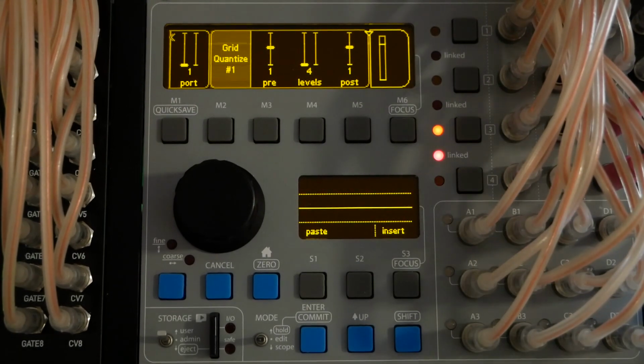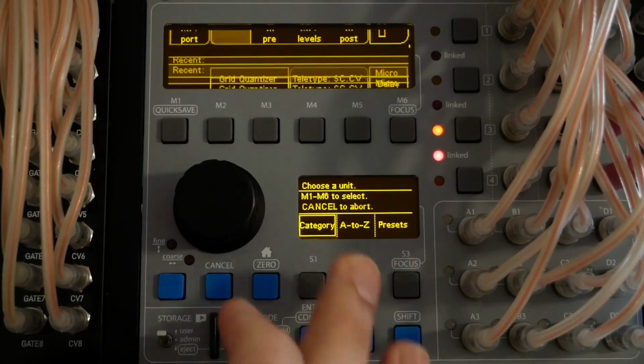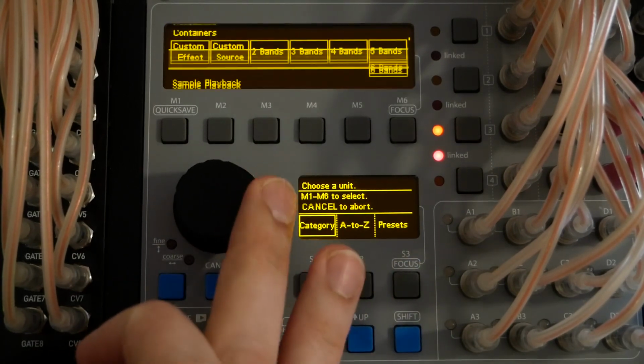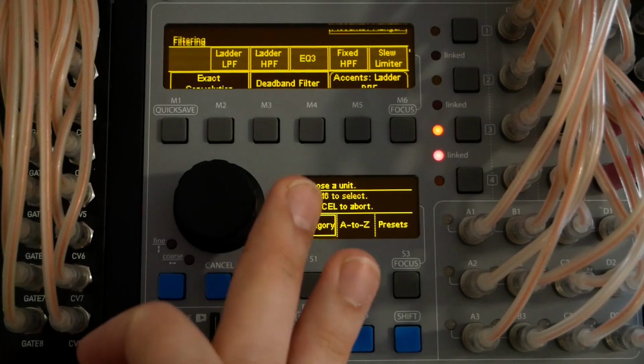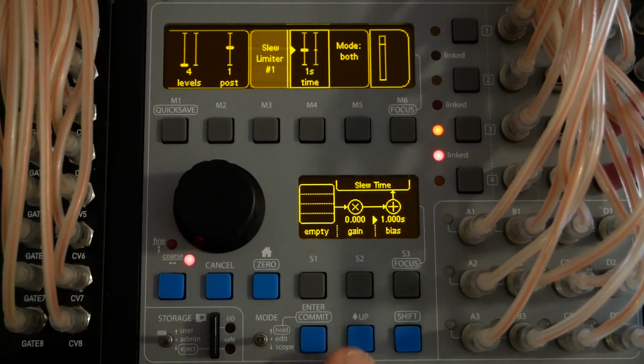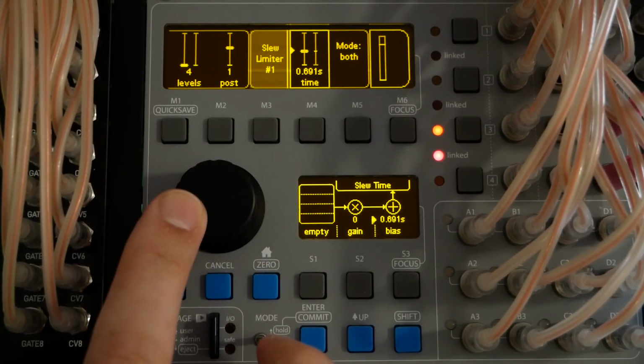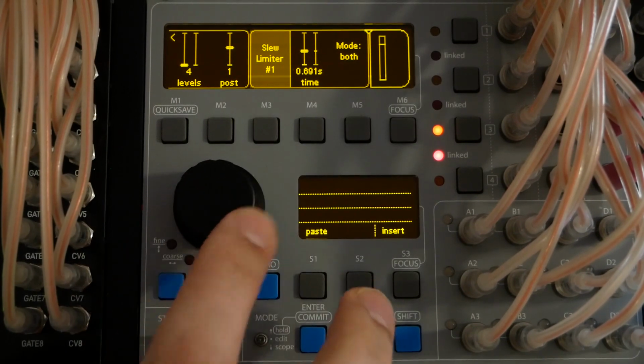But I also want there to be a little smoothness in the control after that grid quantizer, so I'm going to insert a slew limiter, which is a classic modular little bit, and just bring the slew time down slightly.